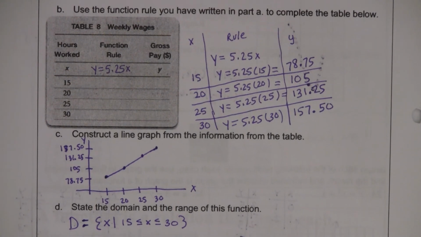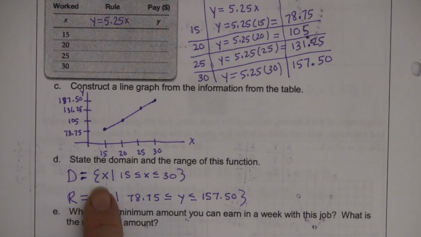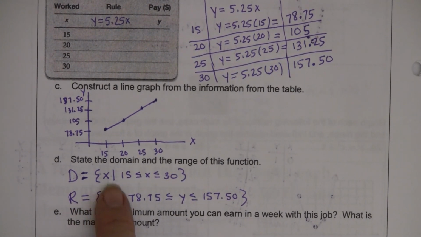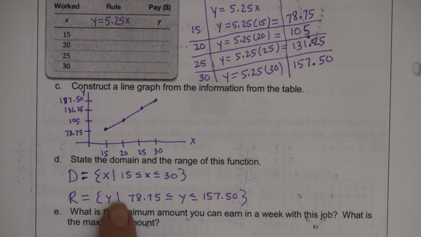Okay, oh shoot, that was below again. But I'm just going to raise it up and I'm going to say what I had, and I really apologize. So I wrote my set notation, the set of X such that, and my X's are between 15 and 30, and my range is the set of Y's such that, and my Y's are between 78.75 and 157.50.